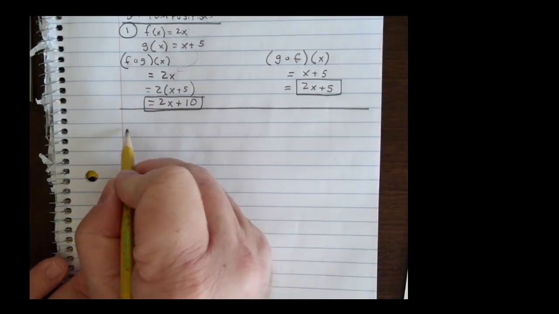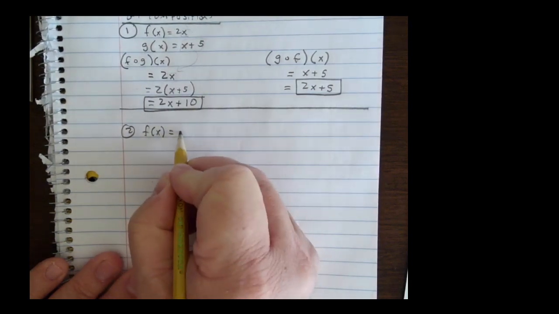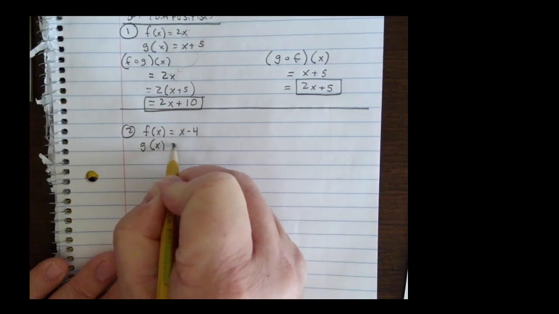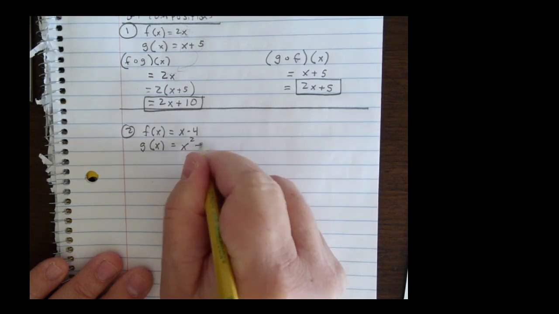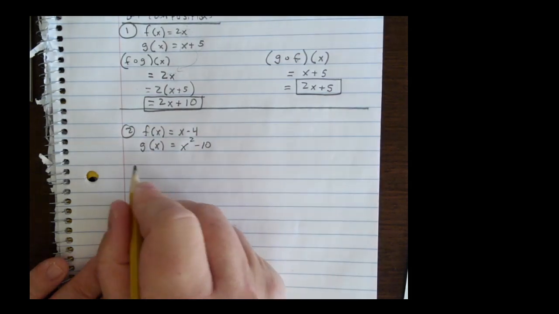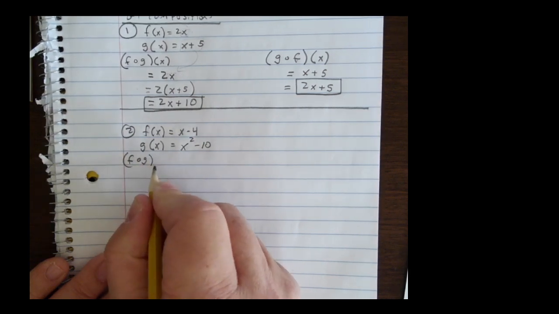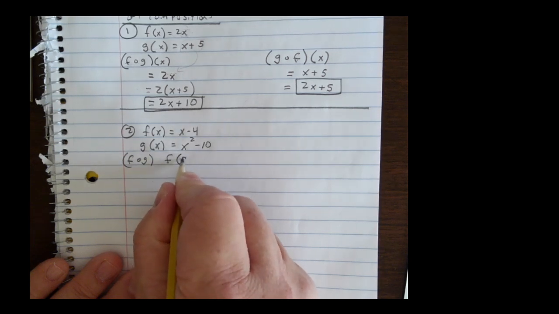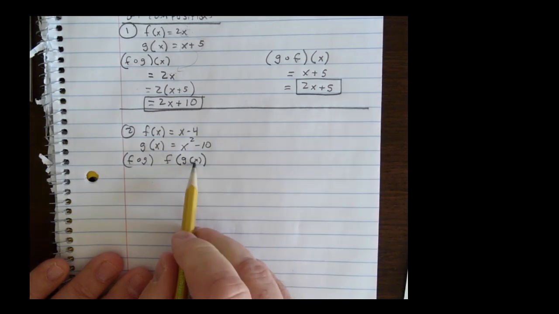Number 2 is a little bit longer, where f of x is equal to x minus 4, g of x is equal to x squared minus 10. Okay, so for f of g, which is also sometimes written like that. So we're inserting g of x into x.